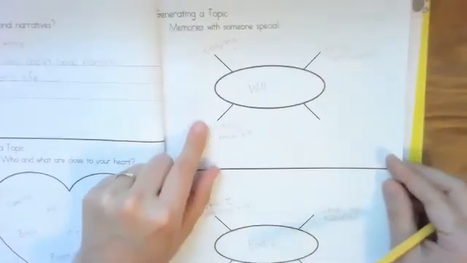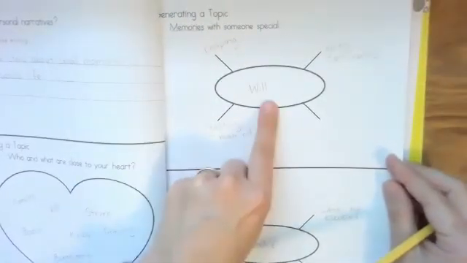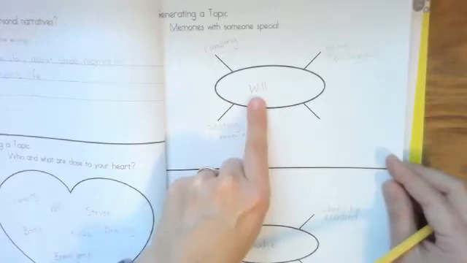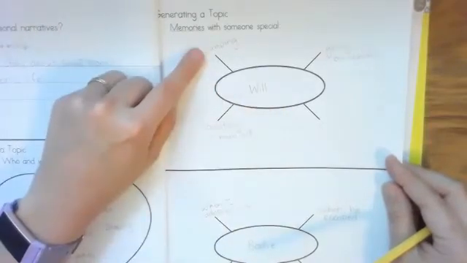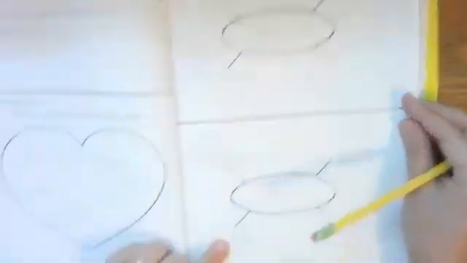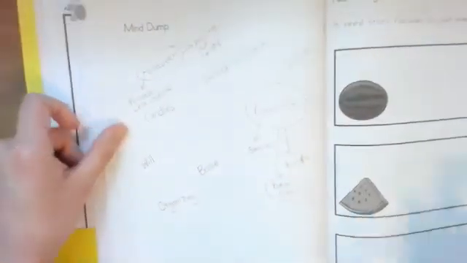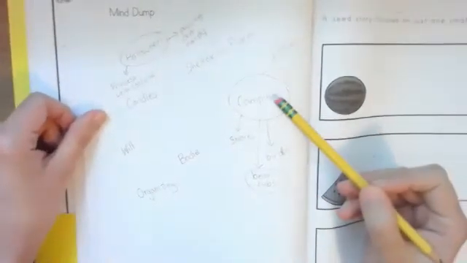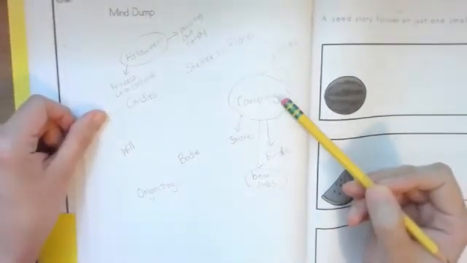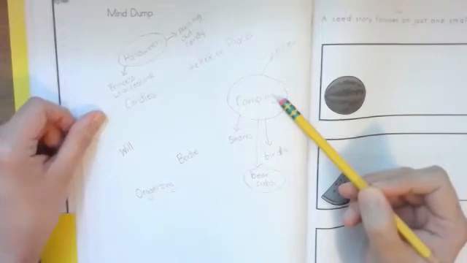And let's see. Well, I noticed that in my memories with someone special, I wrote my husband Will again. And I noticed that I also wrote camping here. And when I look back at my mind dump that I did yesterday, camping was one that I got really excited about. So I'm going to choose to write about camping for my small moment.